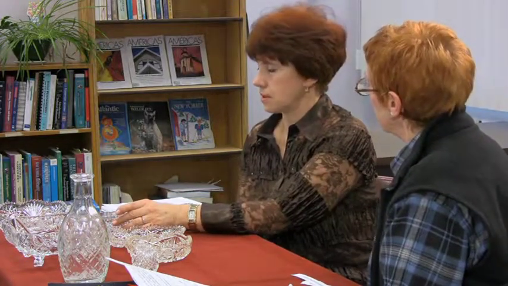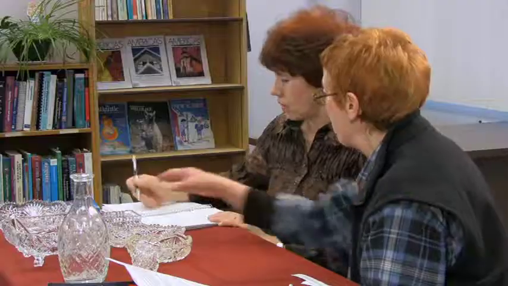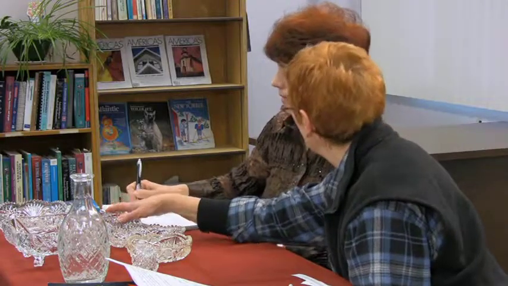And then this one? It's a rectangle. Close. It had an angle in it. What does rectangle mean? It's got four sides like a square, but in a rectangle, two of its sides are longer.